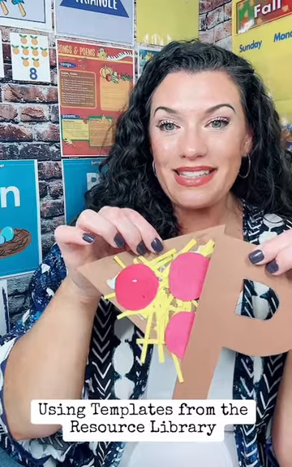And then after our pepperoni pizza has dried, we're going to take our letter P and glue it to our pizza. So we have a letter P pizza. This was not a lesson plan. It was something that I just thought of.